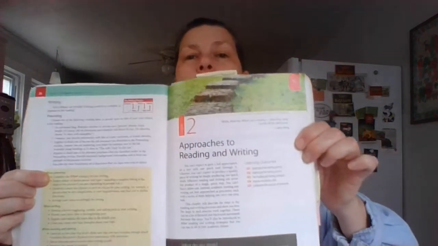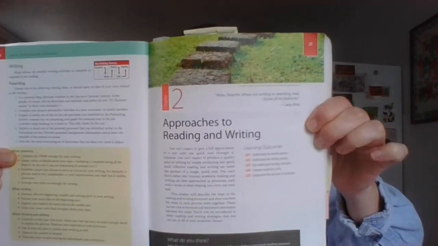The first thing that you should do before you start a summary is to do your pre-reading suggestions that were in Chapter 2 that we covered in class, Approaches to Reading and Writing. There are always little introduction sections in the beginning of all of our reading selections that tell you a little bit more about the author and about where this selection was first published. Remember, you're going to review the title, you're going to learn about the author by doing that. You're going to preview the text.